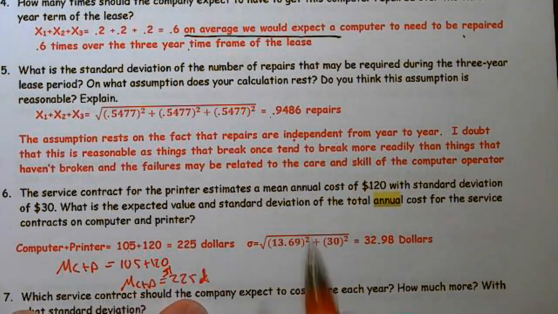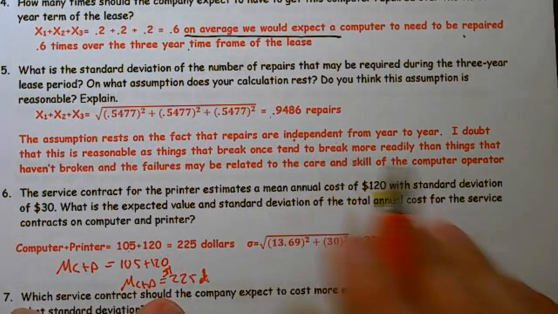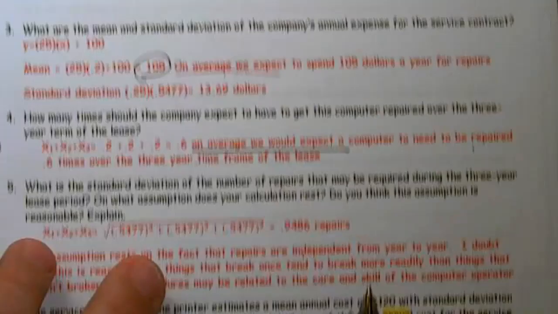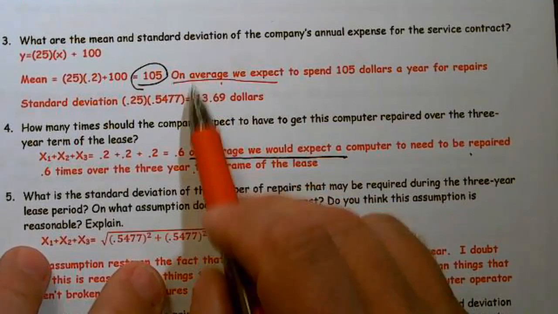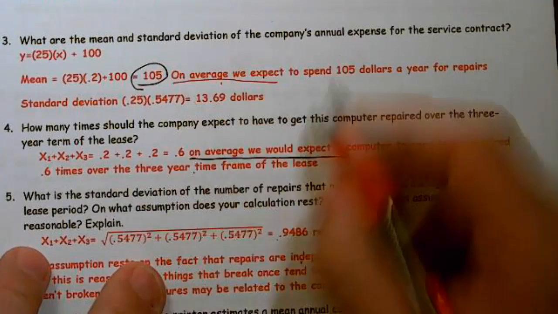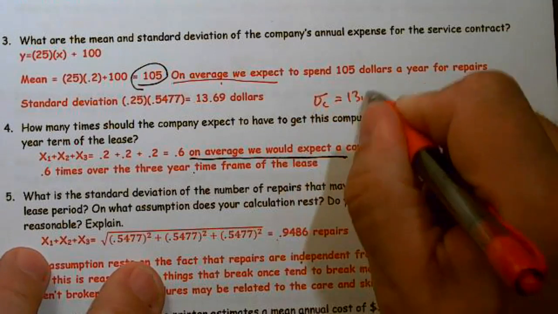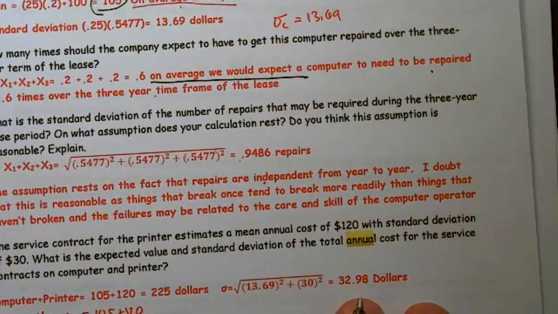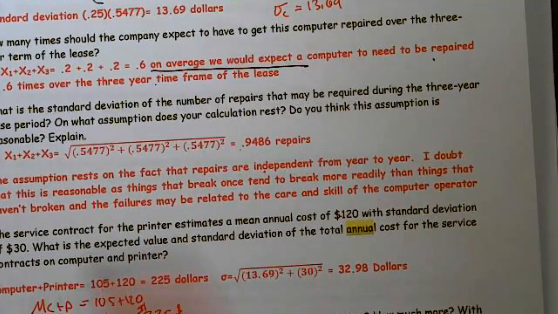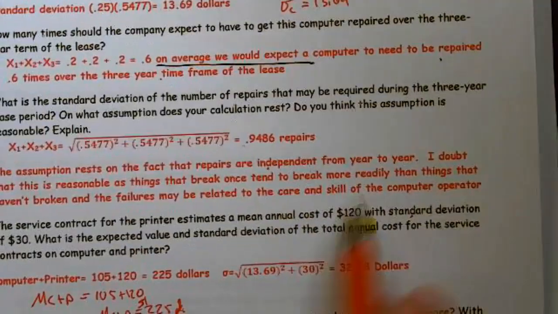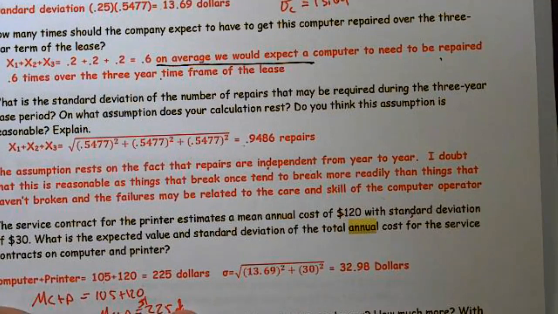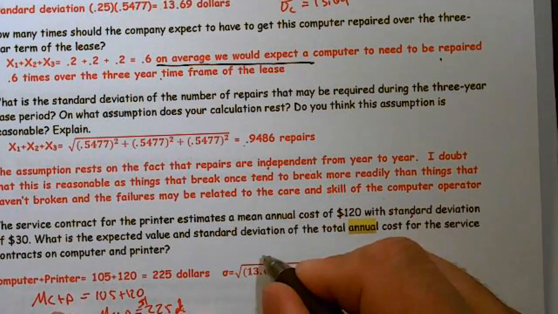Okay. All right, the standard deviation. Well, what was our original standard deviation? Our original standard deviation for the computer was $13.69. So we can say the standard deviation for the computer is 13.69. And now we want to add the printer. Well, they tell me the printer had a standard deviation of 30. So I come back and I go, all right, I want to add the computer and printer.